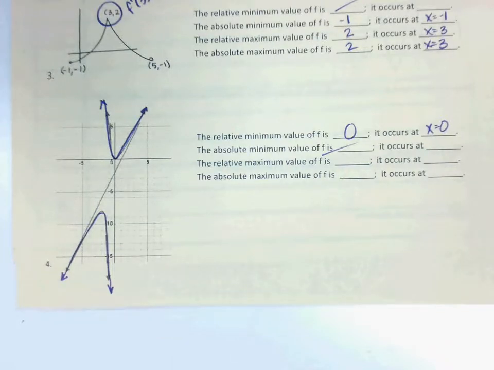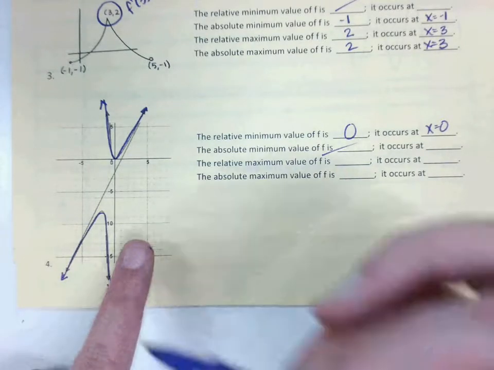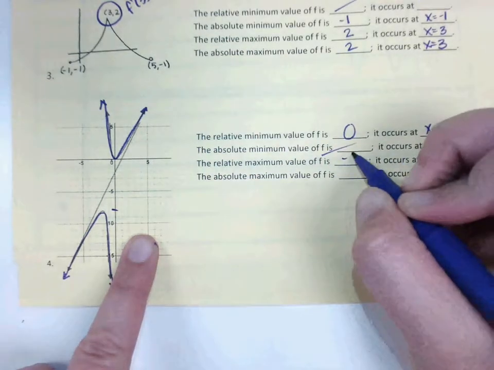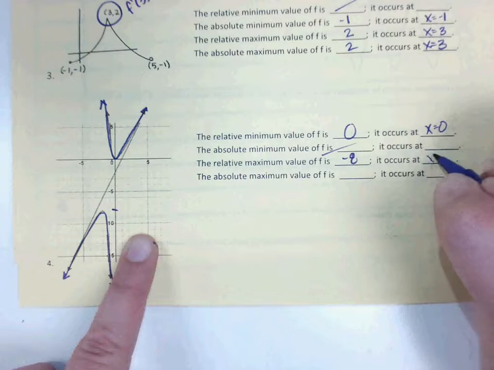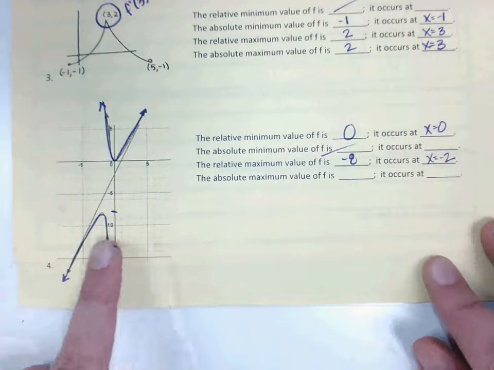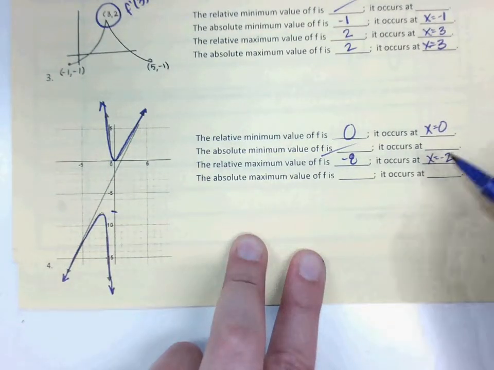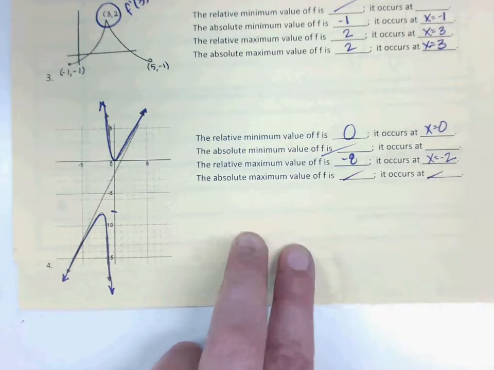Okay, relative maximum, do I have one? Yes, it occurs at negative 8. I'm sorry, I said that wrong. It is negative 8. It occurs at negative 2. Okay, but do I have an absolute max? No. Turn the page over to the back.